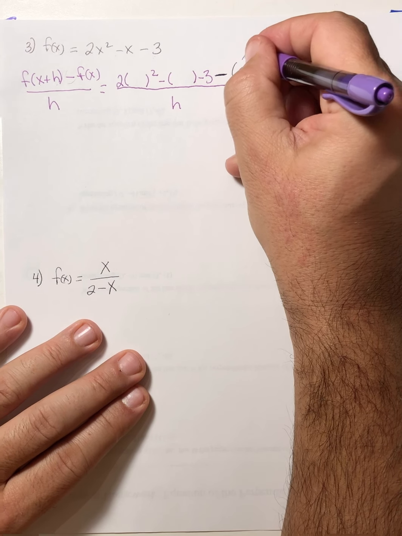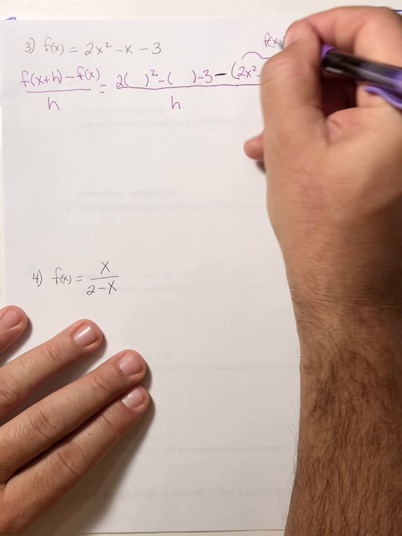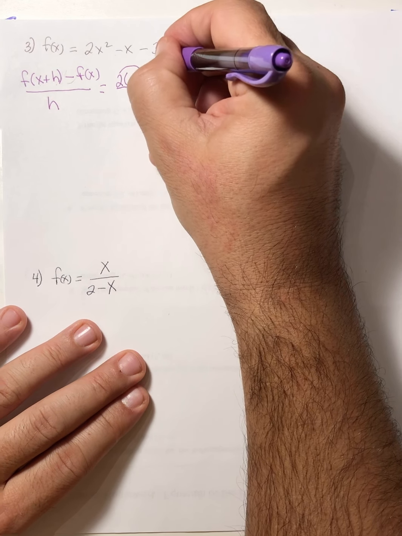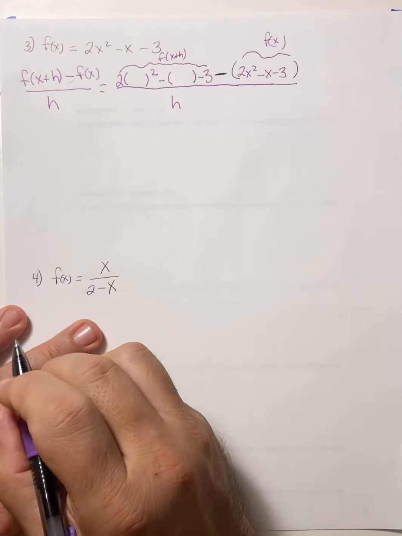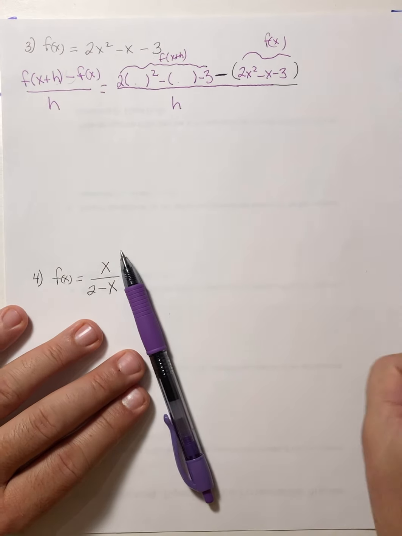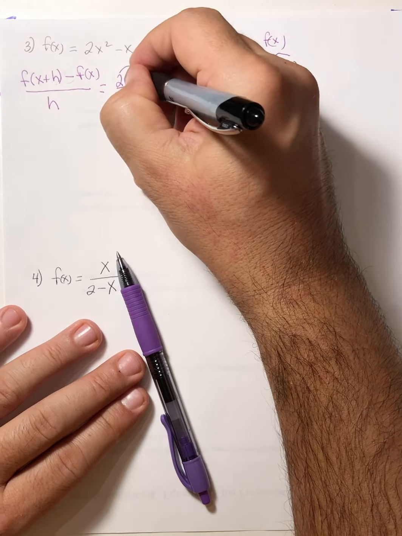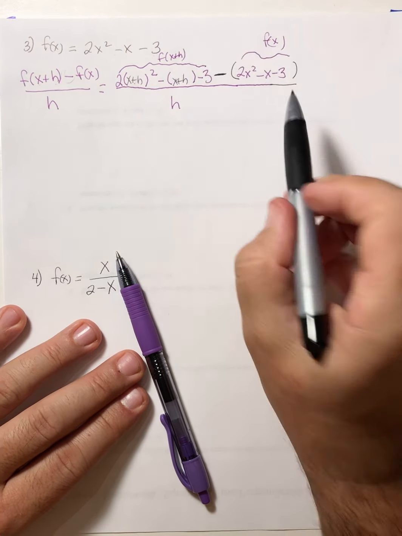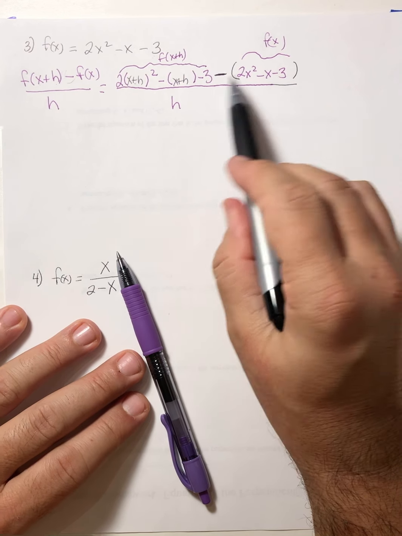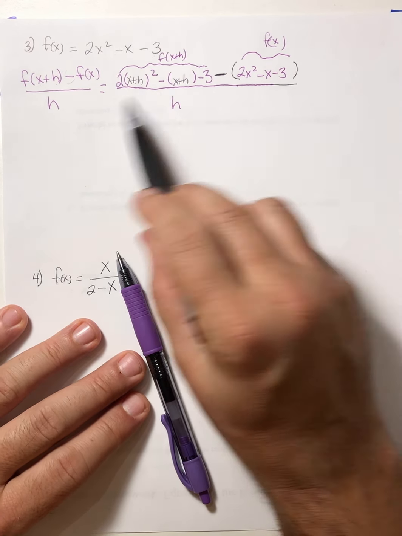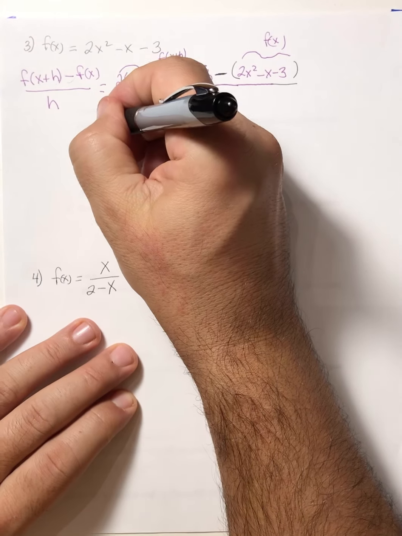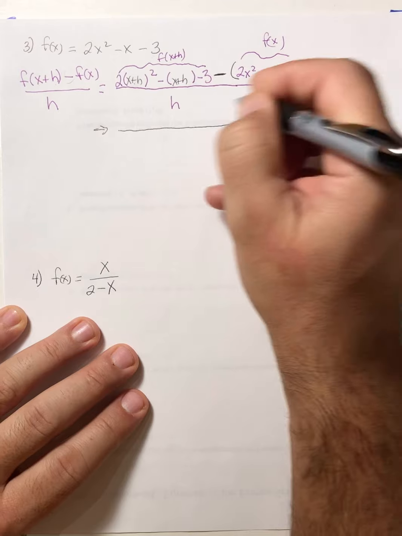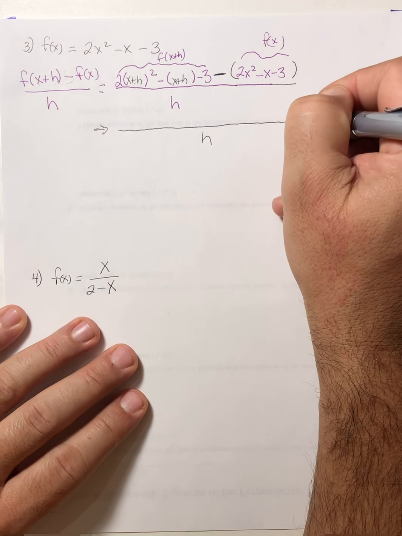Remember, this was your f of x, and then this is your f of x plus h. And then what do I fill in those two spots? That's right, we fill in the x plus h. So now it's just a matter of cleaning this mess up. All right, we just got to clean this all up. Giving myself lots of room.